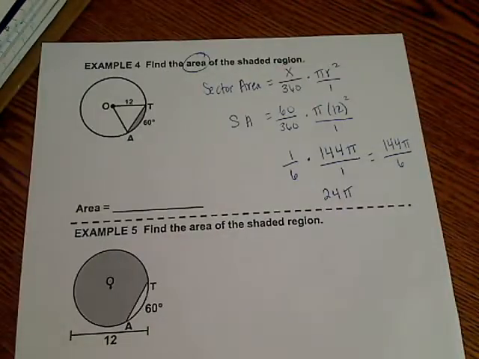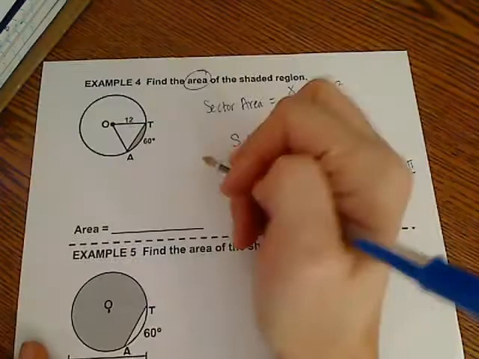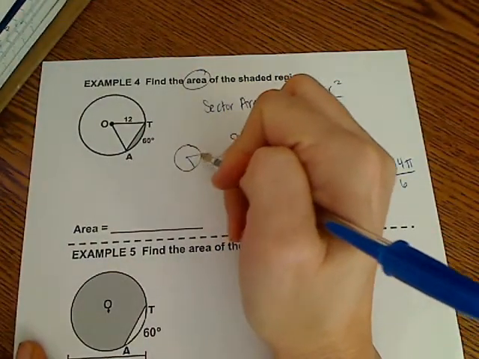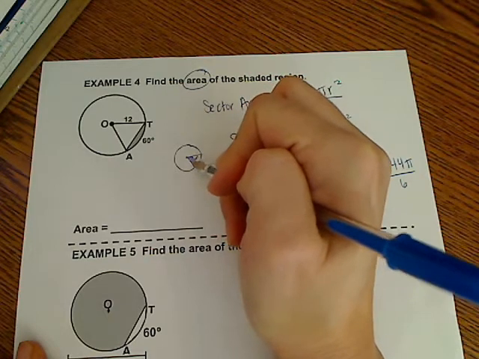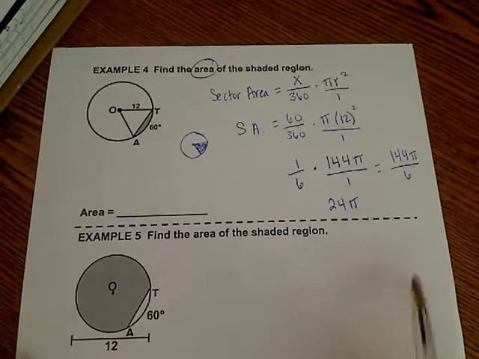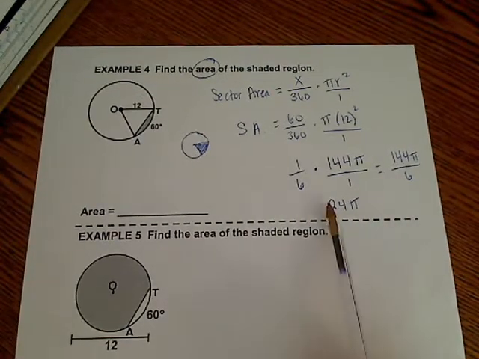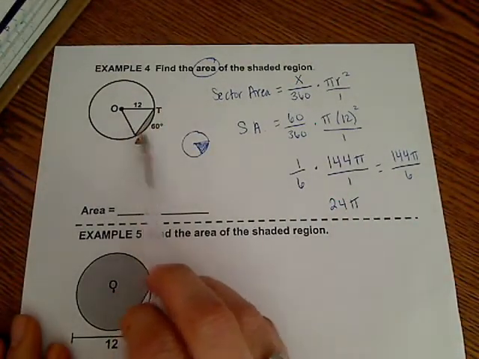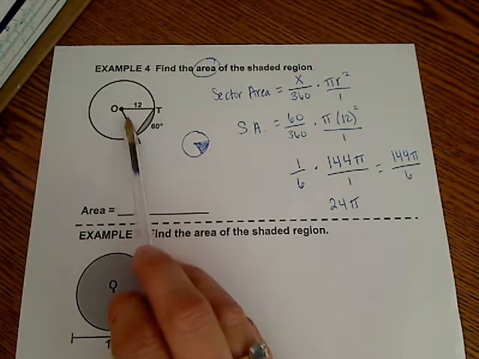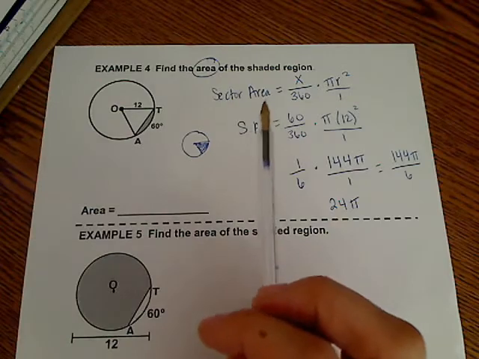Now, that's not my answer, right? That's if my circle, and you just have to understand, is if that full piece of the circle was all shaded in. Y'all agree it's not, though. Okay, so this is the area sector, if everything was shaded in. Okay, what shape do I need to subtract from that? What shape is it? A triangle.